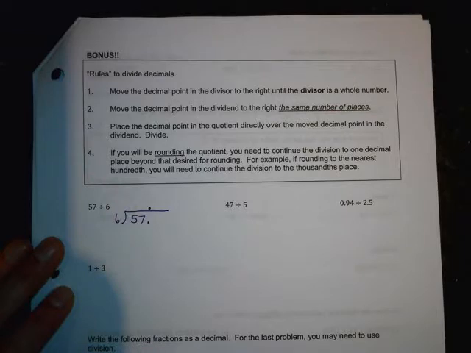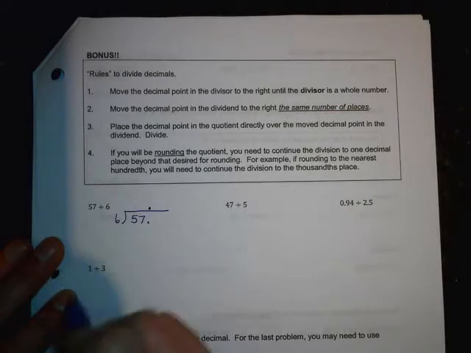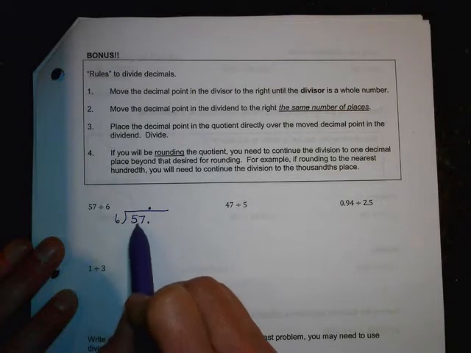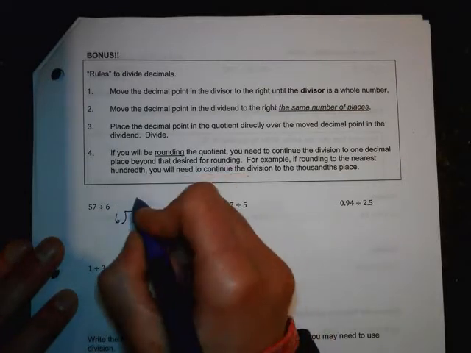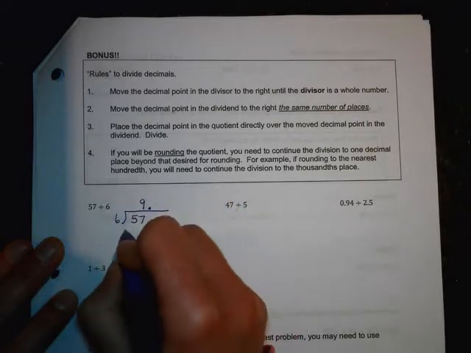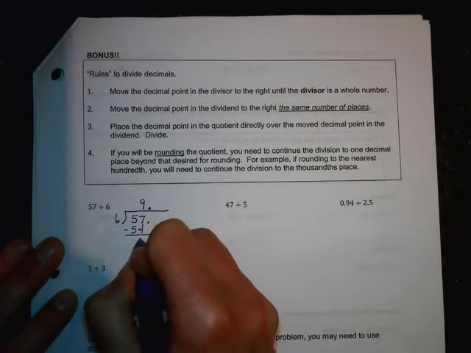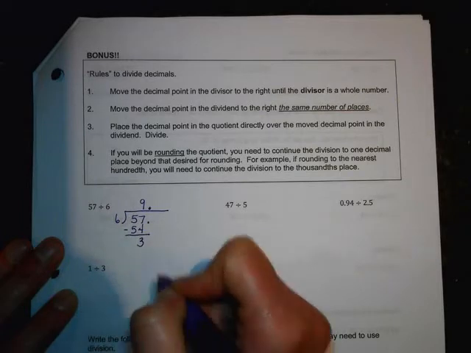So let's go for it. What times 6 gets us to the closest 57 without going over? Well, 8 times 6 is 48. 9 times 6 is 54, so a 9 is going to work there. And we're going to keep dividing until we don't have a remainder, so I'm going to have to tack on some zeros.